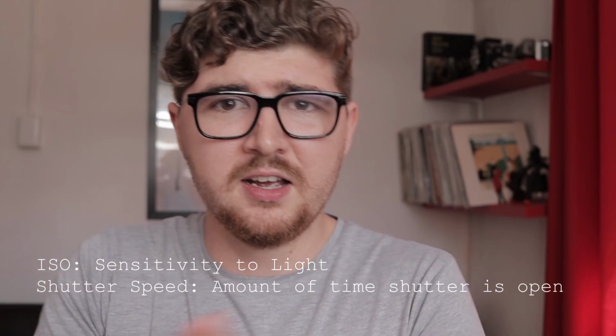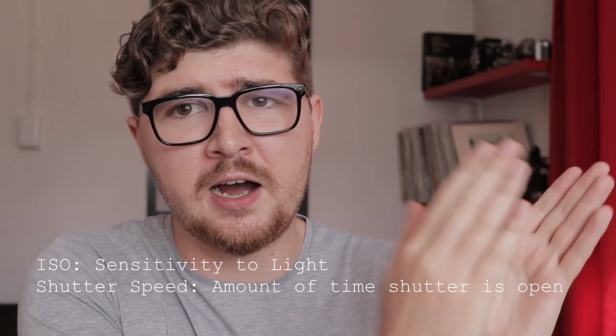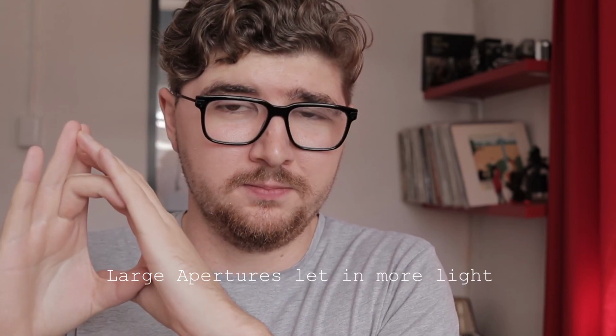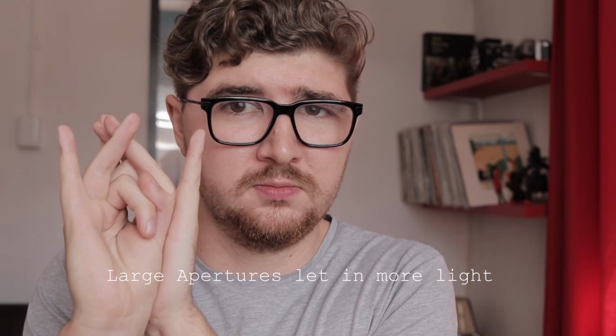Alright, so now we've got ISO, the sensitivity to light. Now we have shutter speed, the amount of time that the shutter is open to allow light to hit the sensor. So all that's left now is the size of the hole, the size of the aperture. If you think about it this way, if the hole that lets light in is big, it's going to be letting in more light than if the hole was small, right?